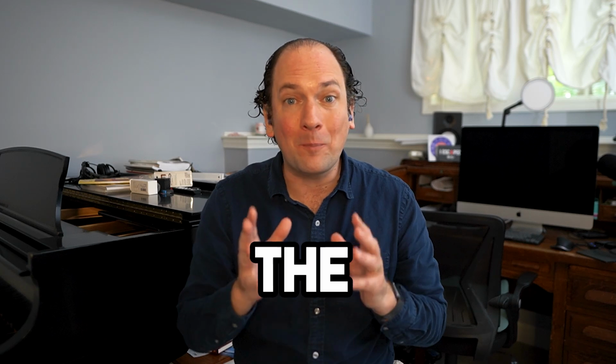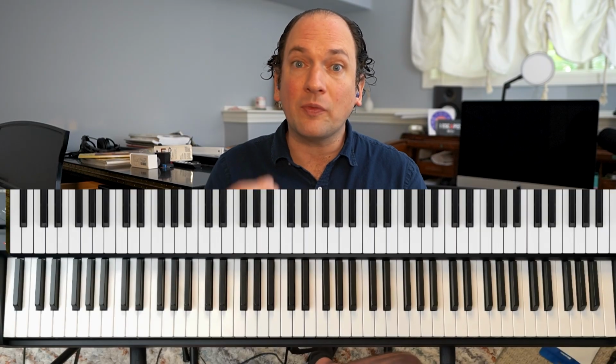Want to unlock one of the biggest shortcuts in music theory? Relative major and minor keys are everywhere, whether it's in classical, jazz, pop, you name it. And once you understand how they work, you'll start seeing connections that you never noticed before. In this guide, I'll not only show you how to instantly figure out any relative key, but also why it matters and how to hear it in the music that you play or listen to. So let's start with the basics.